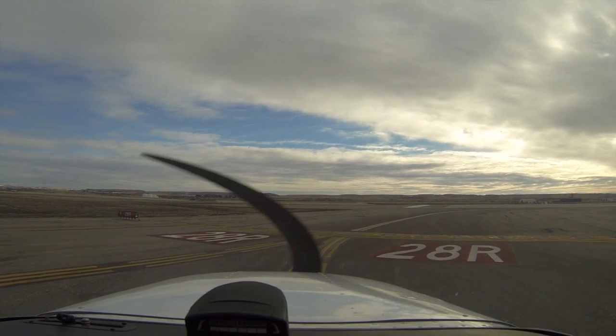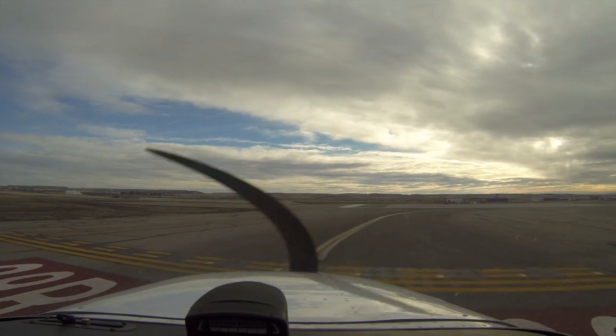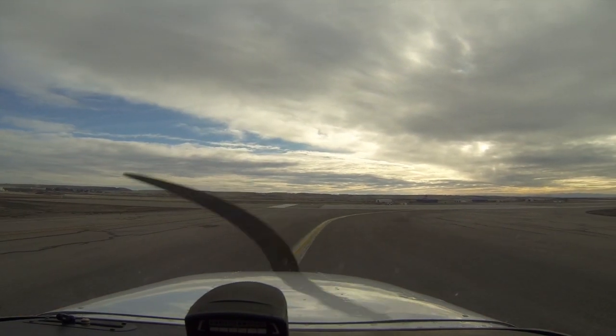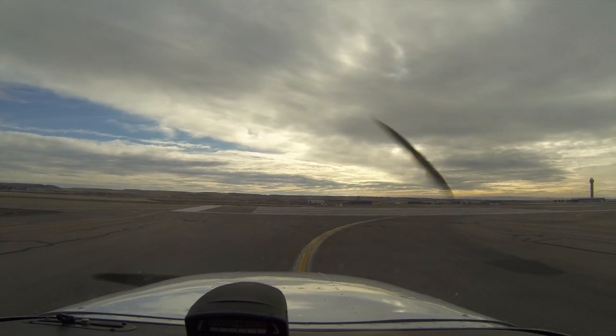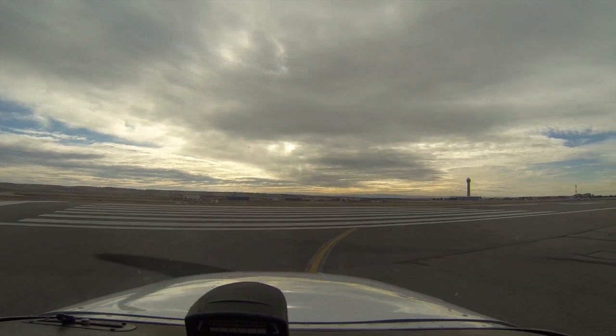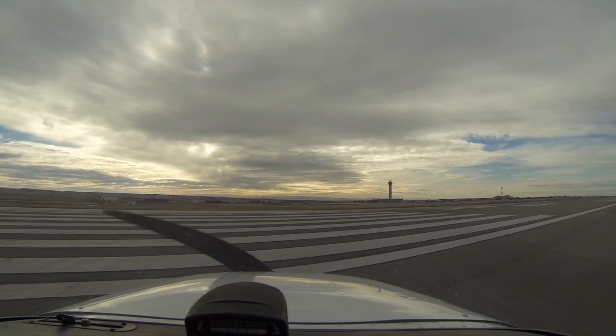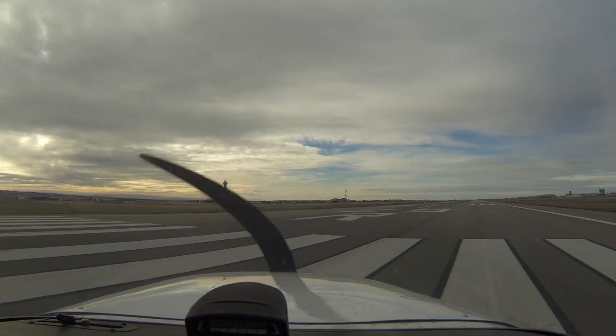Okay. Nice and easy rolling out there. Take a look at those wind socks as we're going out. We'll have a little bit of a right crosswind, so we're going to throw a right aileron in here. And as you get more authority over the wing, let it out. You let it out a little bit.